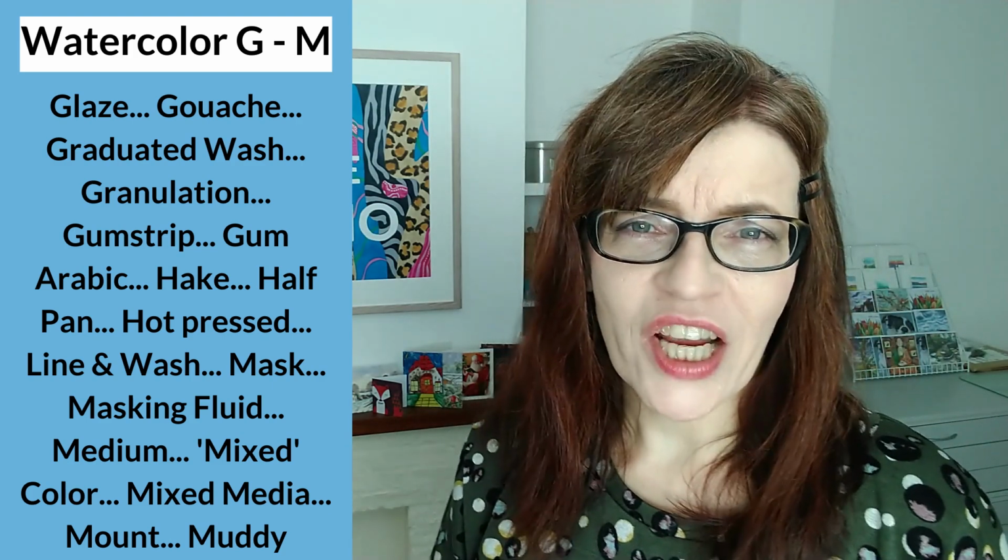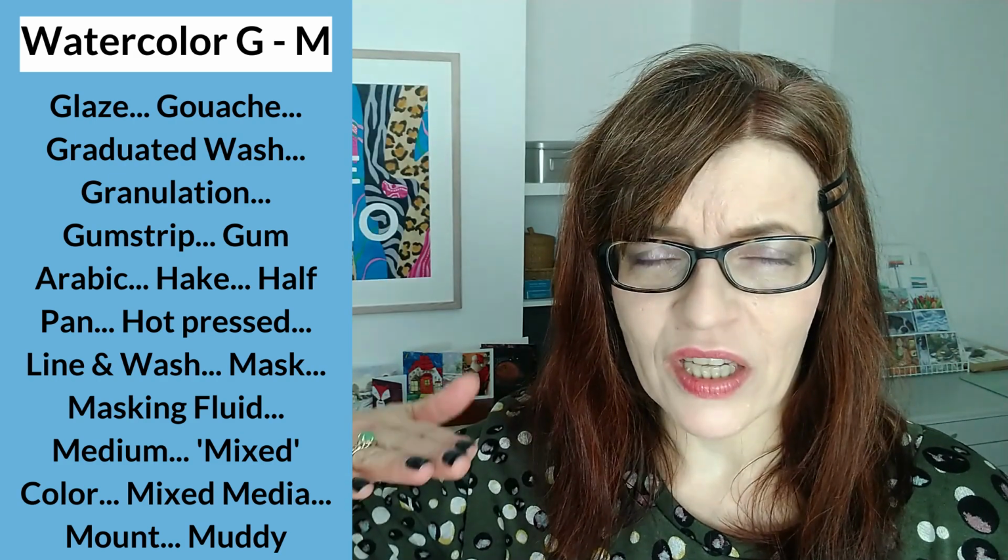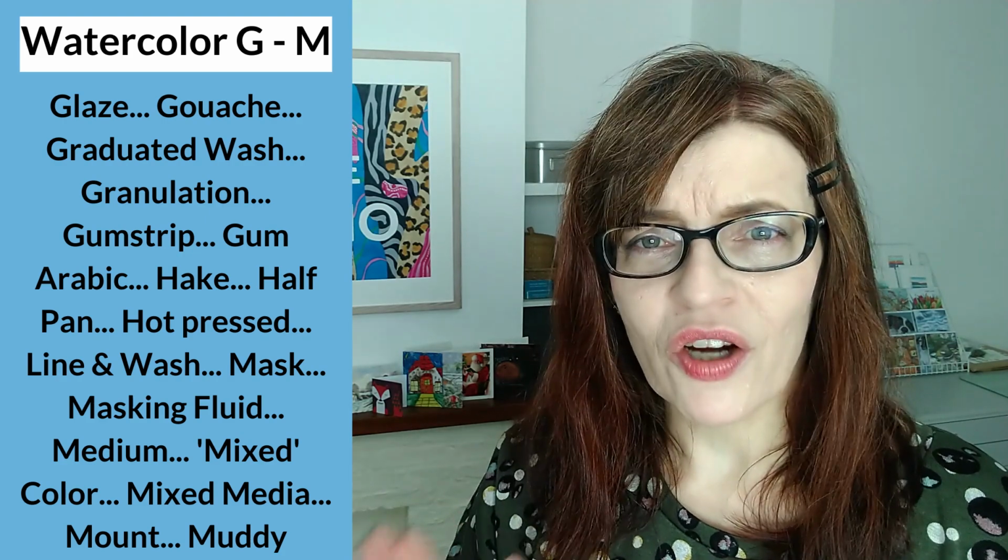Next we have a graduated wash. A graduated wash, generally they're used in skies, and you might see one where it goes dark and fades out to light, but really it refers to any application of paint that fades from dark to light or from light to dark.